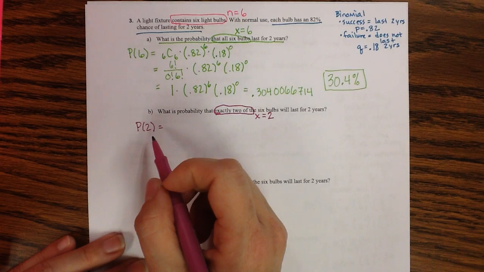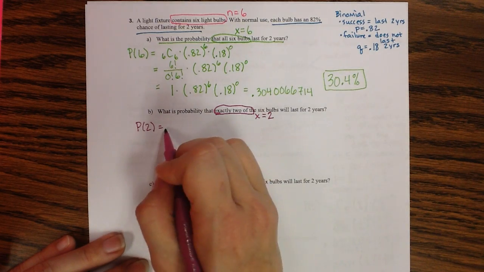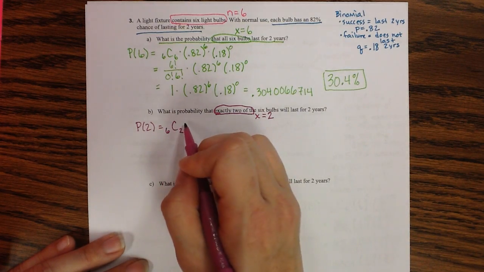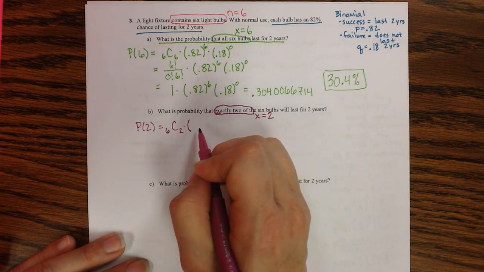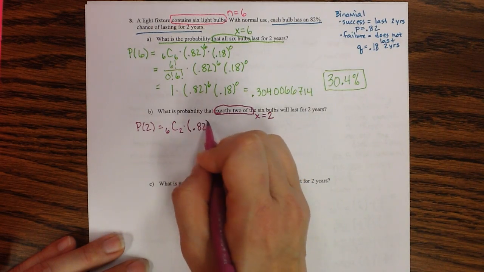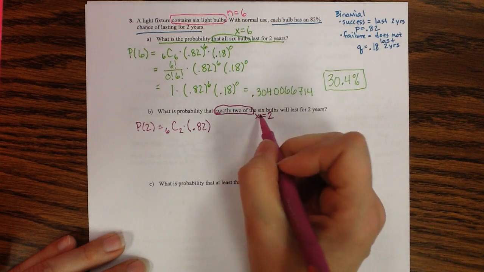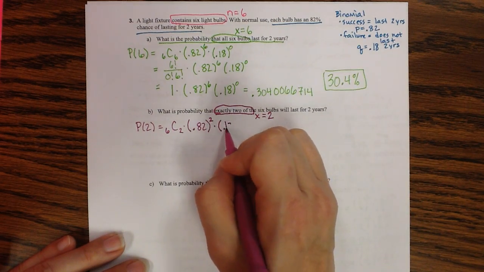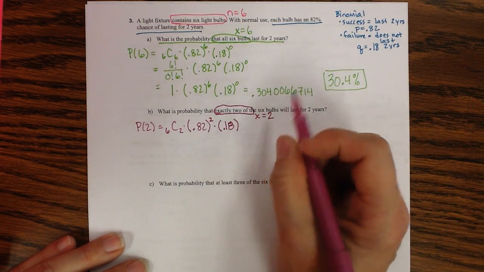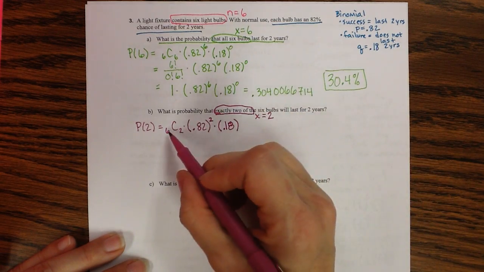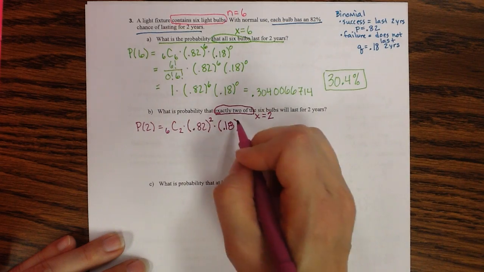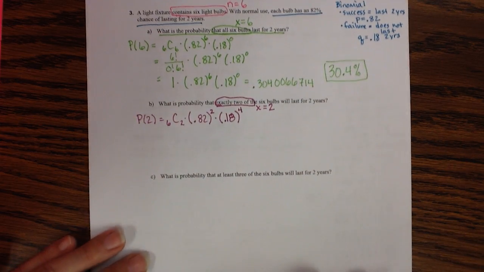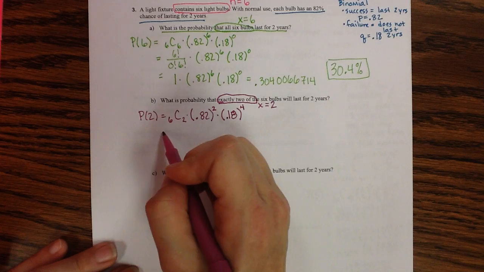We still have 6 trials, so it will be 6C2 times the probability of success, 0.82, raised to the number of successes, which is going to be 2 this time, times the probability of failure, which was 0.18, raised to the number of failures. So if 2 successes out of 6, then 4 are failures. And then we're going to work that through.